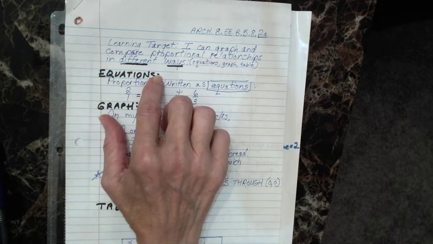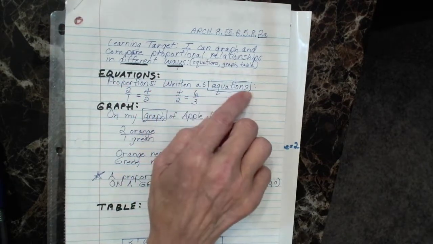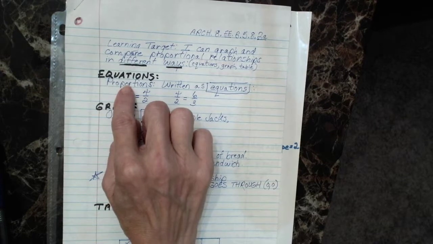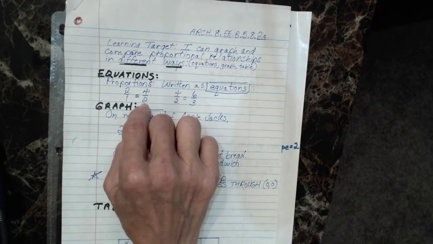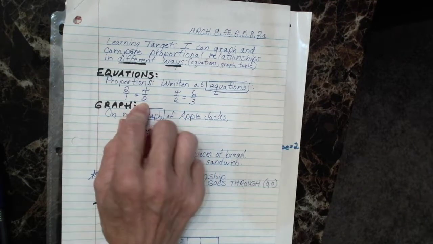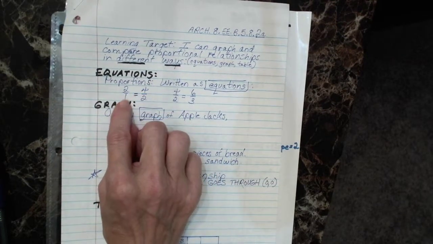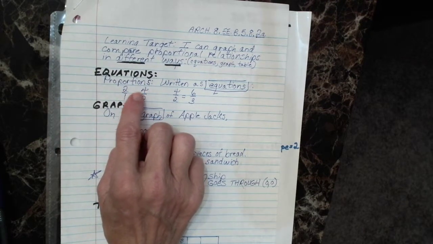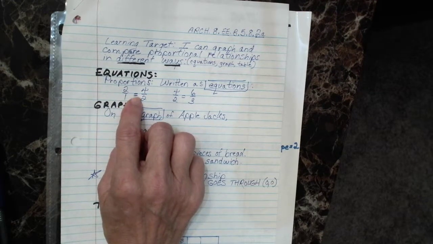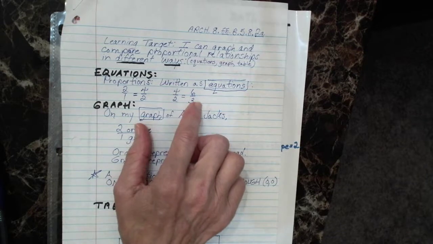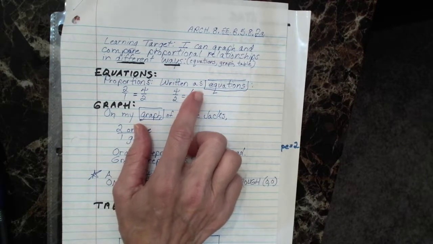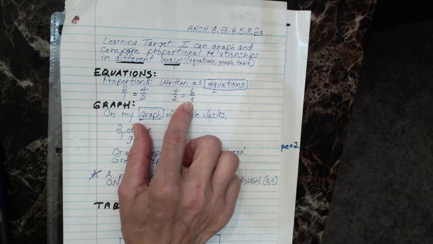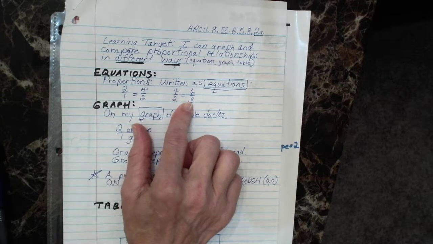With equations, the proportions are written as equations. An equation has an equal sign, and then remember, if 2 over 1 equals 4 over 2, in fact, it is also a proportion. Because 2 times 2 equals 4 and 1 times 2 equals 2, we know they have the same scale factor, so that is indeed a proportion. We could use cross multiplication. 4 times 3 equals 12, and 6 times 2 equals 12, so that is an equation. A proportion written as an equation.